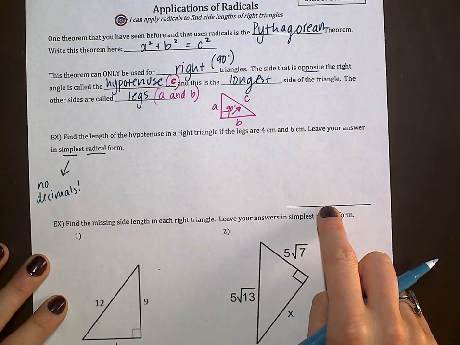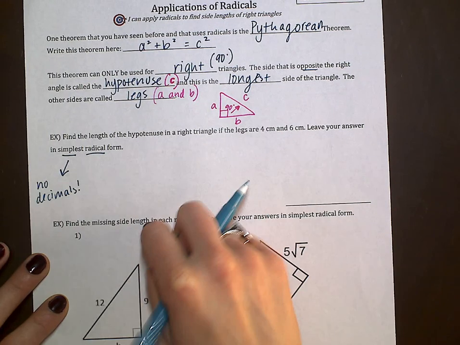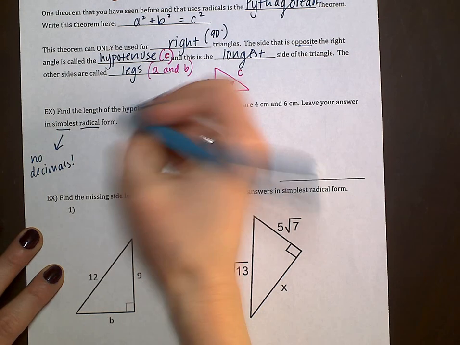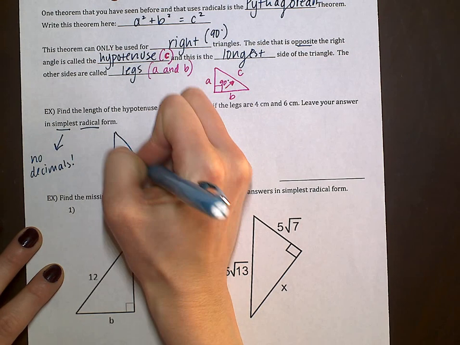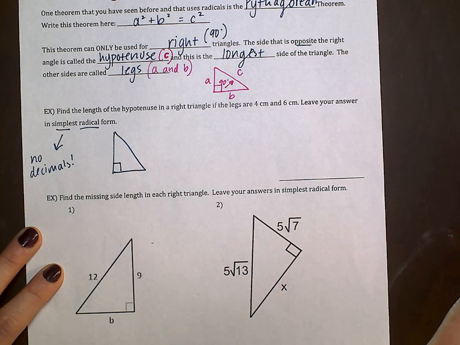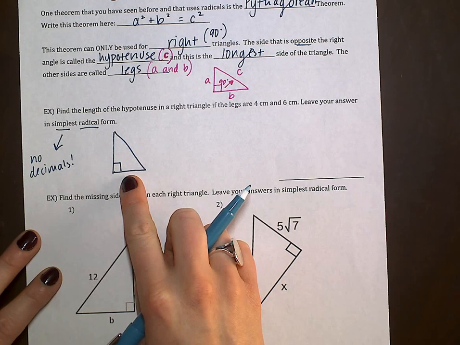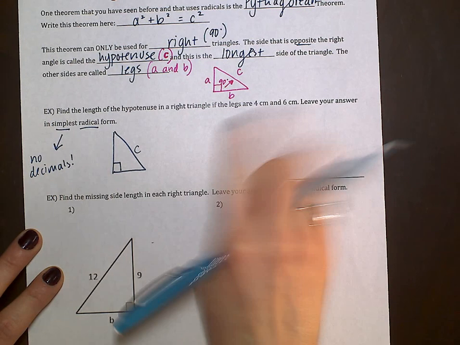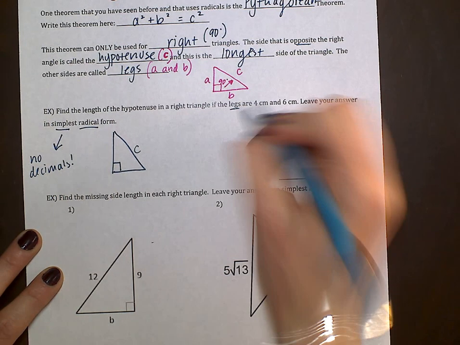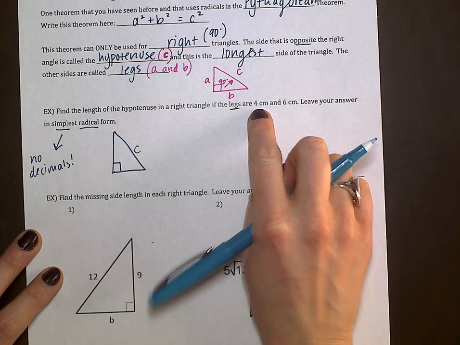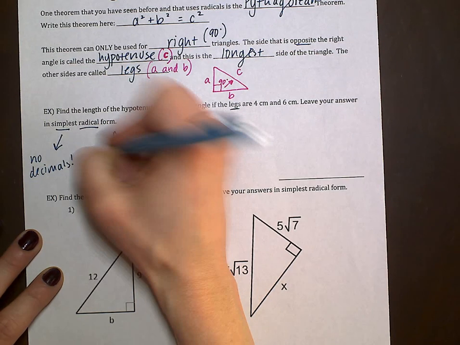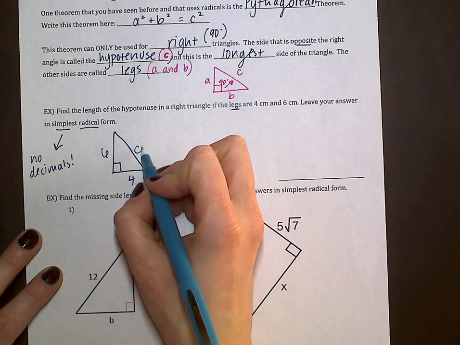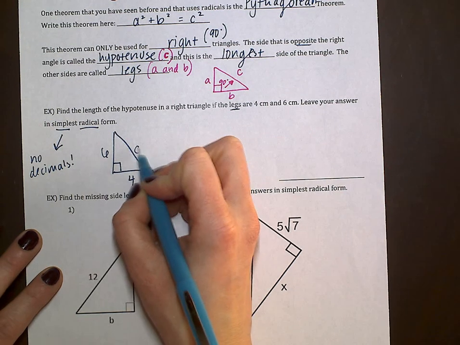If they don't give you a picture of the triangle, like the two at the bottom here, you should draw your right triangle. It's going to make the problem so much easier. So there's a right triangle. I know across from the right angle, that's C. The other two are A and B. And those are the legs, which, they told me how big the legs were. They said one was 4 centimeters, one was 6. Does not matter which one you label 4, which one you label 6. Just know that across from the 90, that's got to be your C.